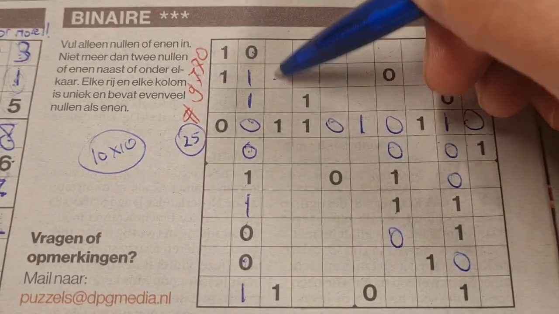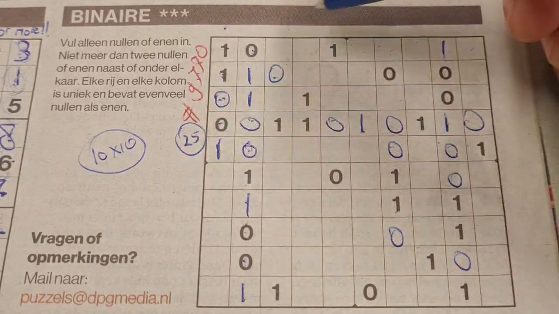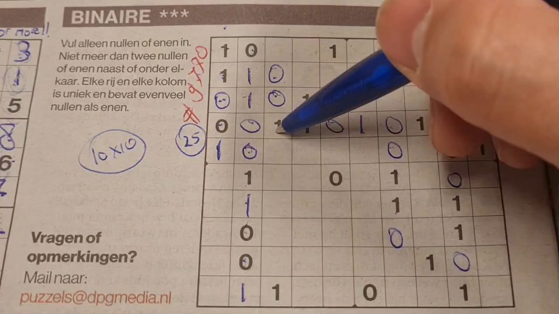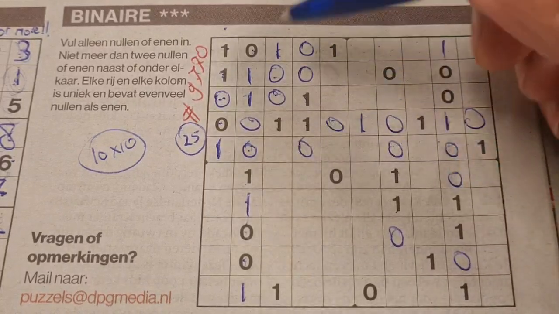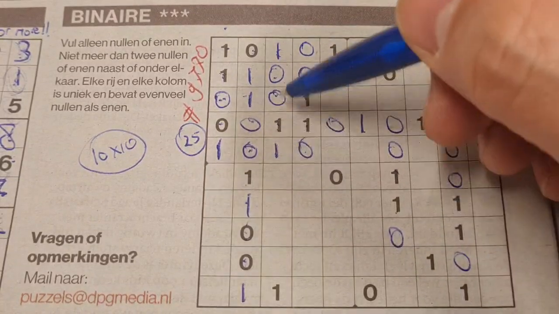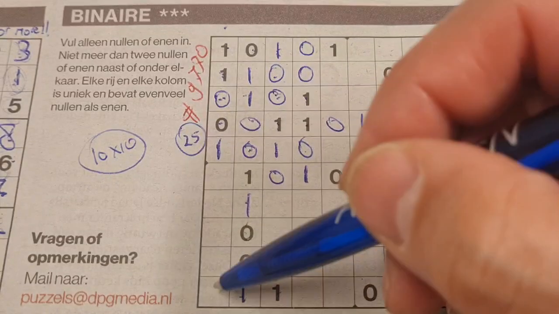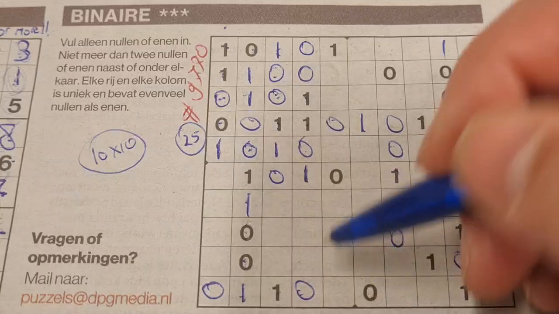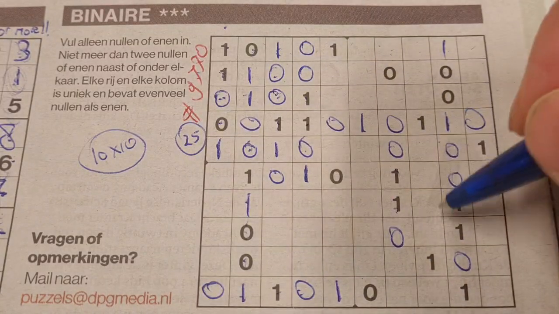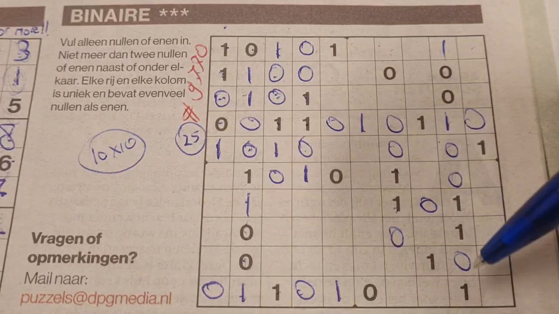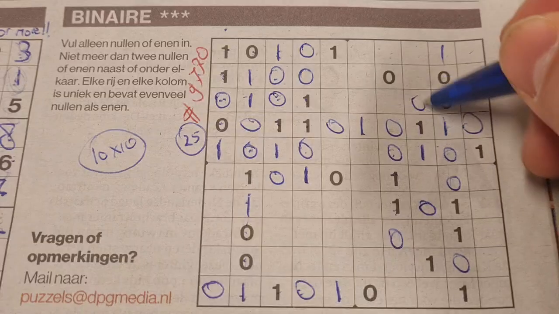Double ones, here no, there no. Double O's, here 1, there 1. Between the ones comes an O, double O's, here 1, there 1. Between the ones comes an O, double ones, here no, there no. Between two O's comes an 1, double ones, here no, there no. Between two O's comes an 1. Between the ones comes an O. Between two O's comes in 1, double ones, here no, there no.